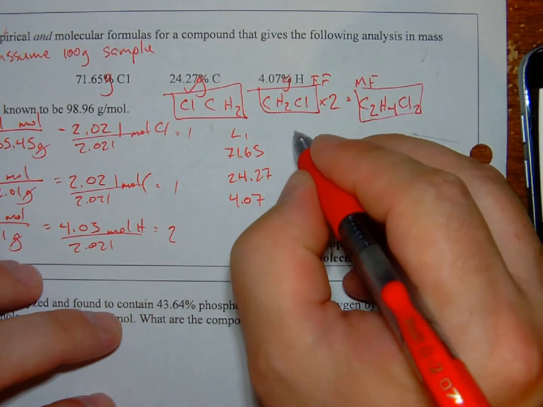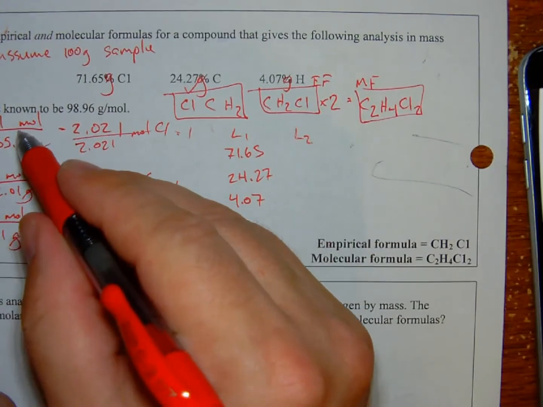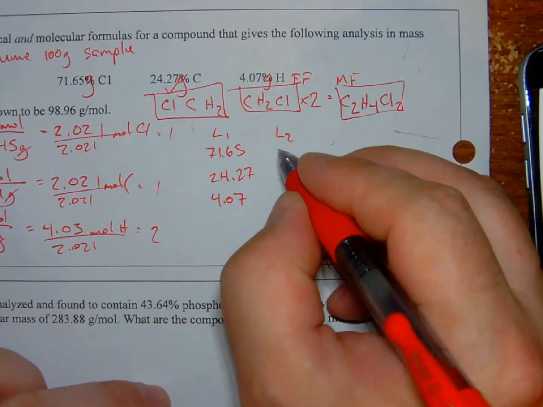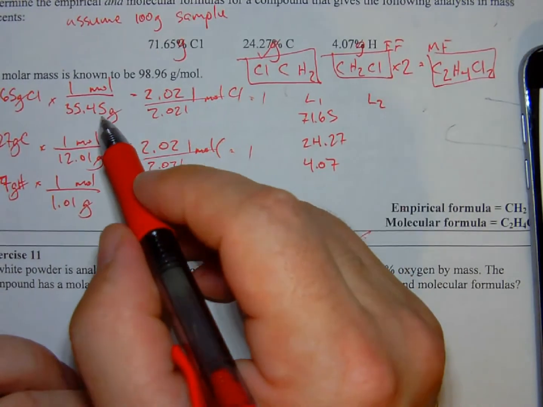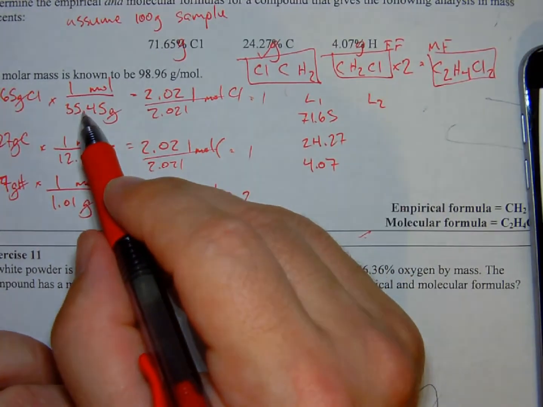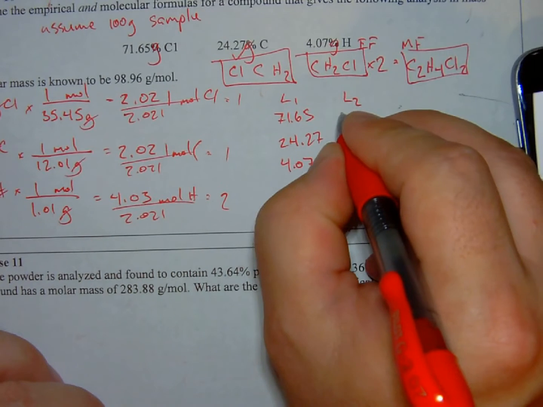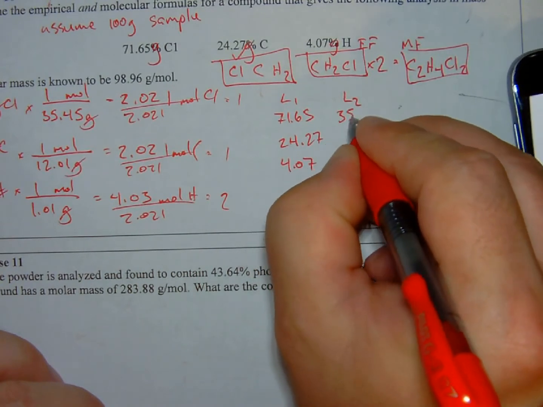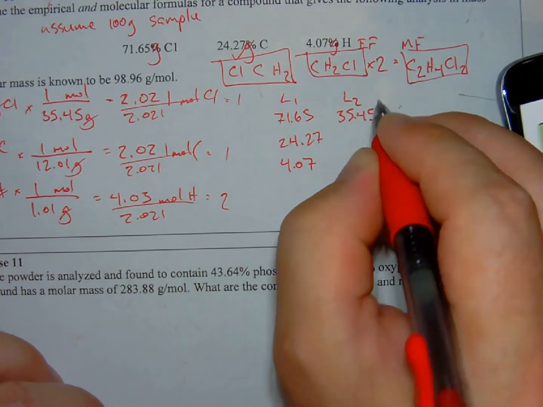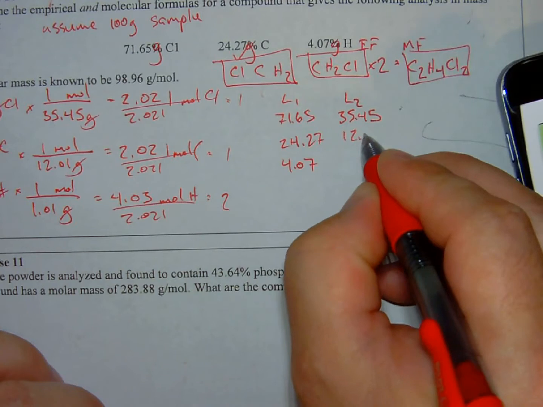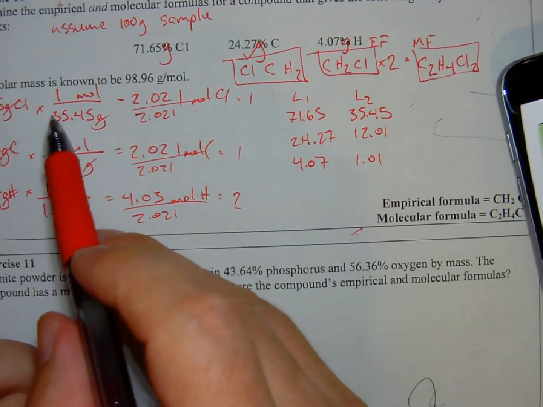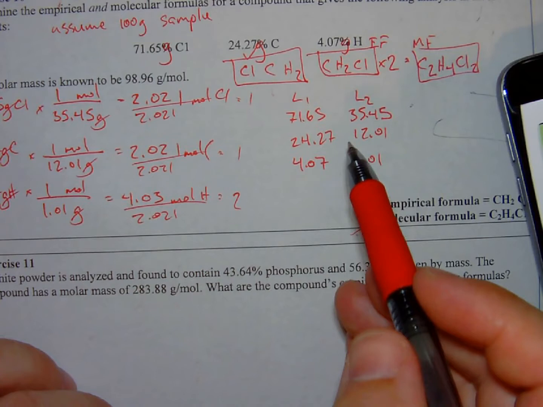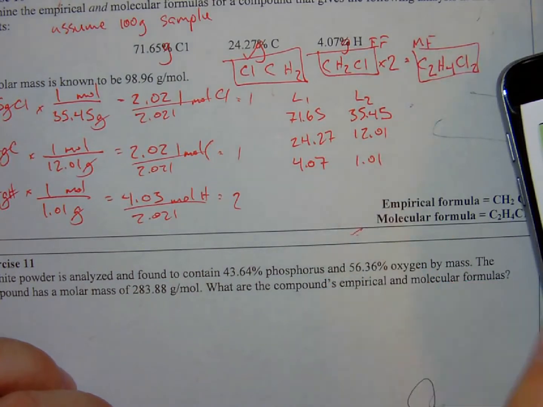Now my list 2 is going to be this thing that I'm going to be dividing by, right? So this is going to be the molar mass of the element. So 35.45, and then 12.01, and then 1.01. And as you can see, these are the numbers that I've already used in my calculation. So these aren't a mystery.